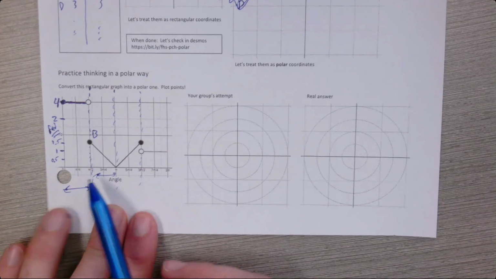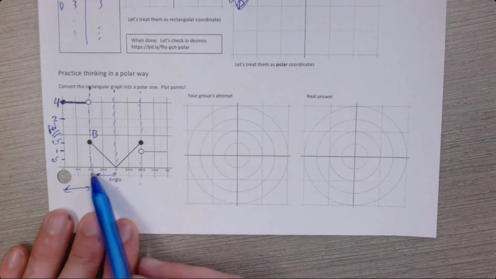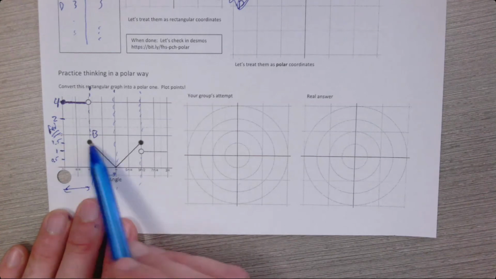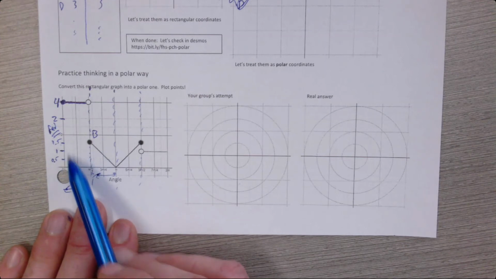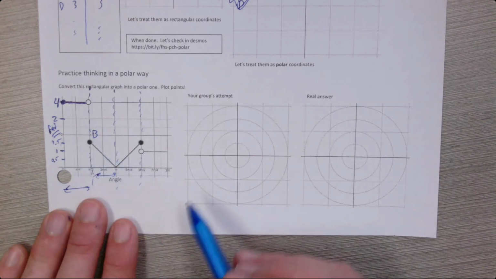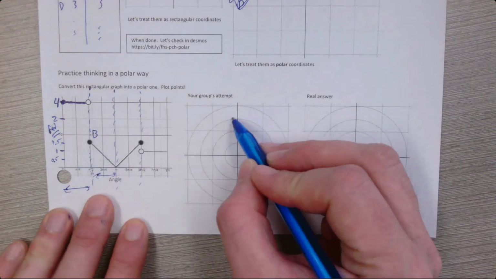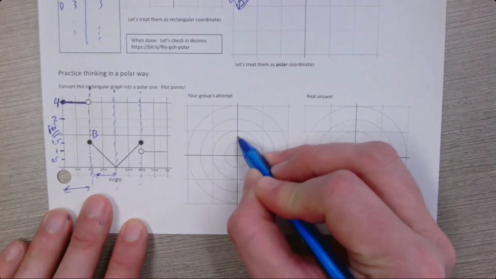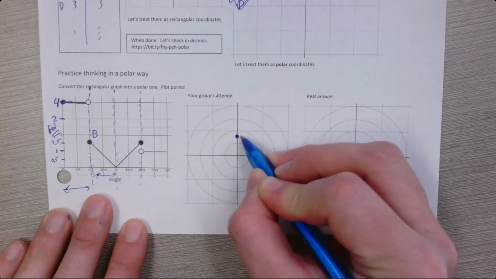Okay, quick answer. It's an angle of pi over 2. It's a distance of 1.5. And again, sorry for the bad copy. You can fill in the heights there. So an angle of pi over 2 is straight up. Distance of 1.5 takes me to about here. So that's the point B.